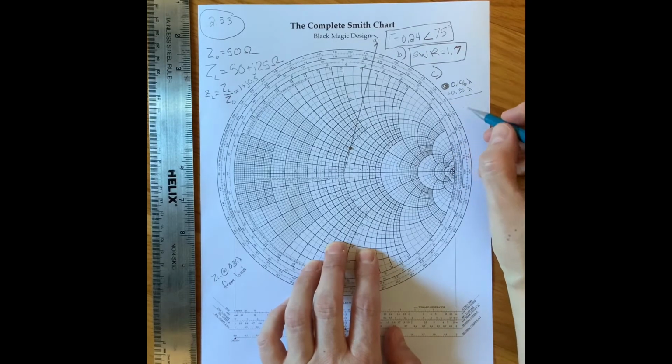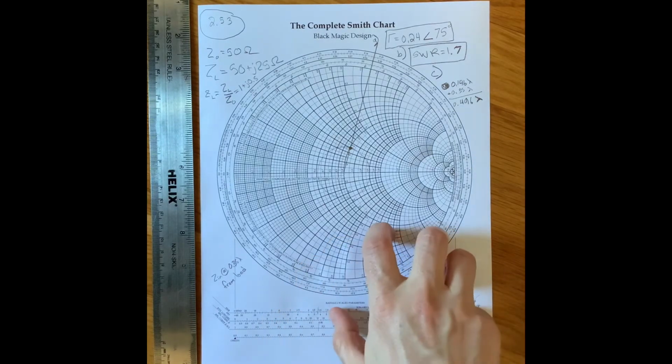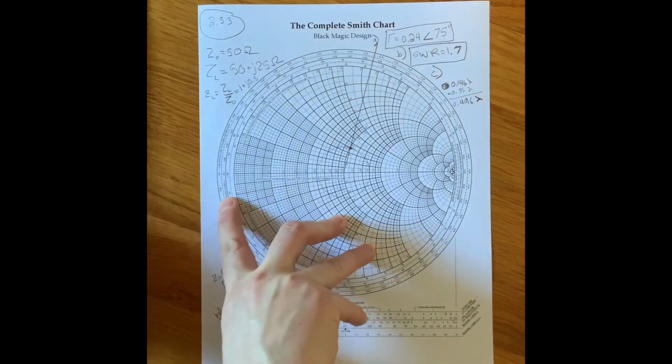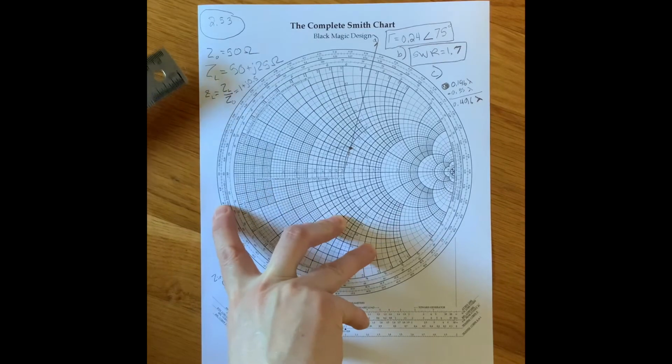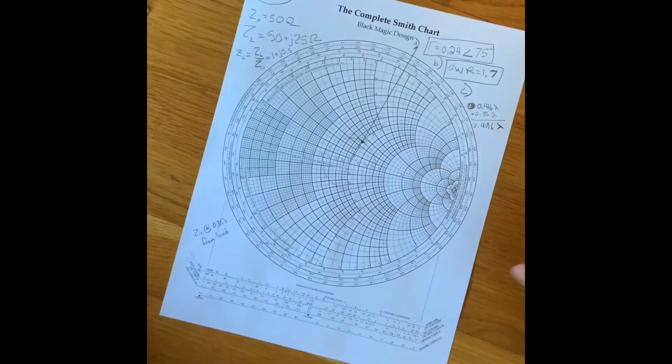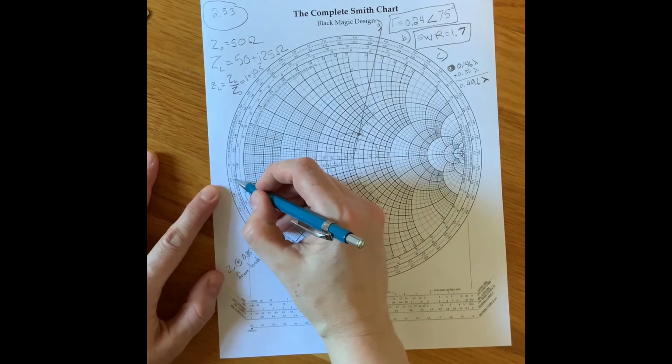Which means that I need to go to 0.496 wavelengths on the Smith chart. So that's over here, almost but not quite on the left-hand side of the real line. So 0.496 gets me to right there.